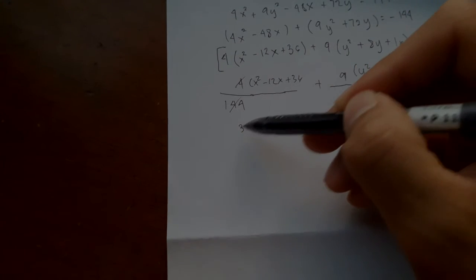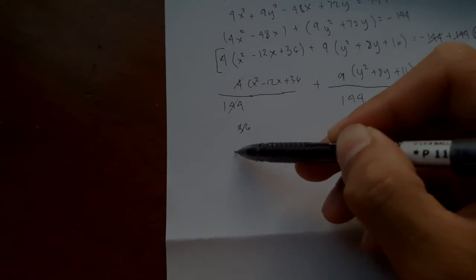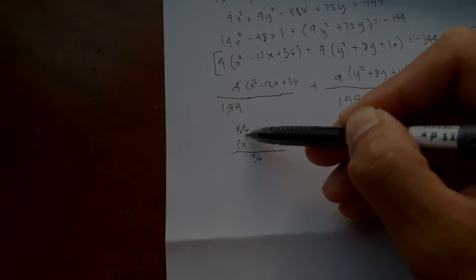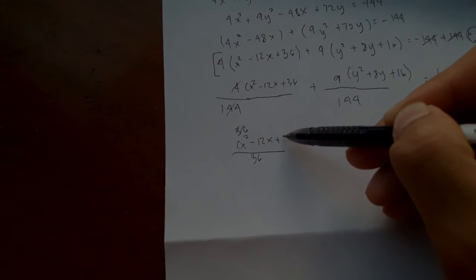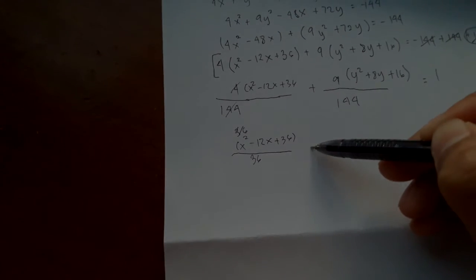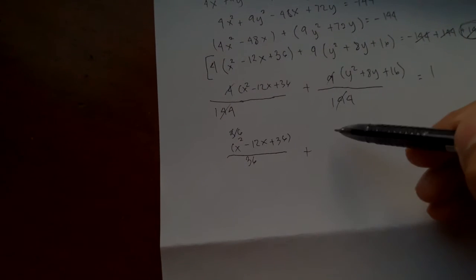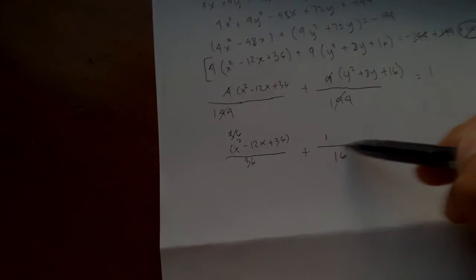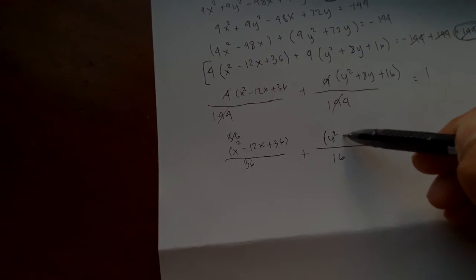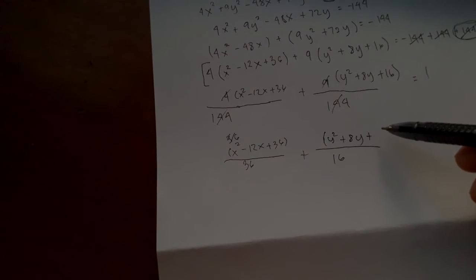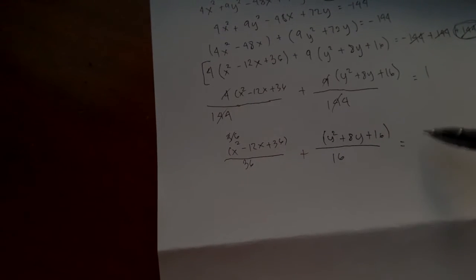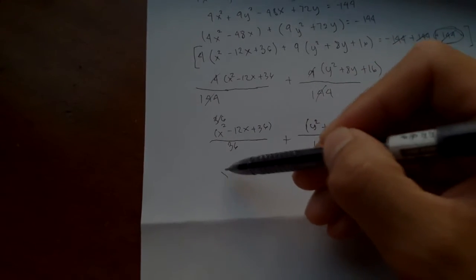So 36 under the x squared minus 12x plus 36, plus, when we simplify that, it would be 16, then y squared plus 8y plus 16 equals 1.